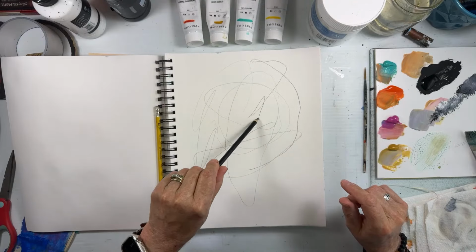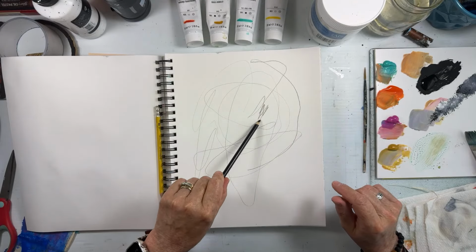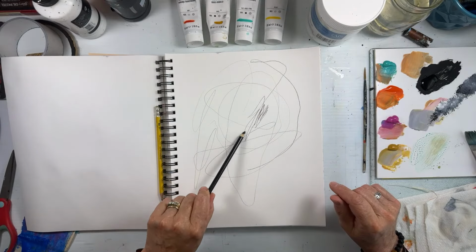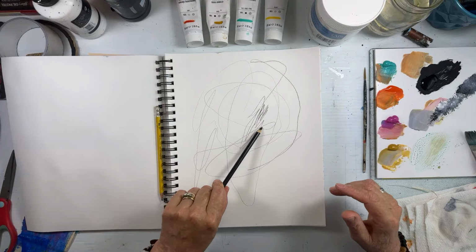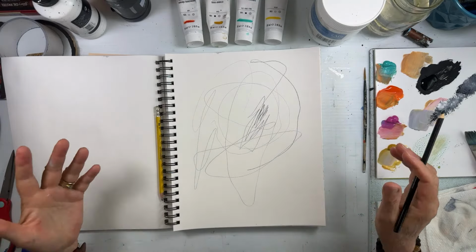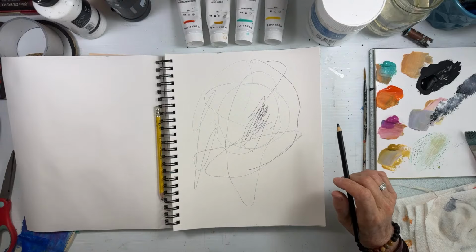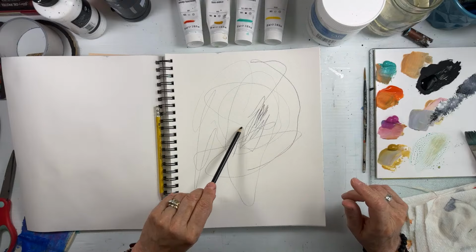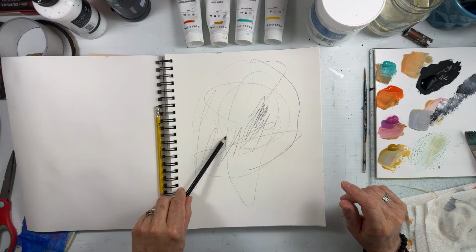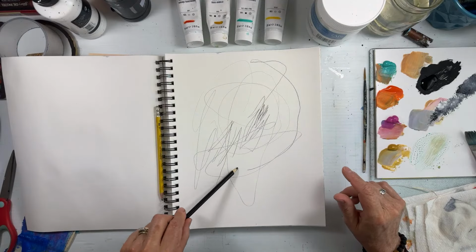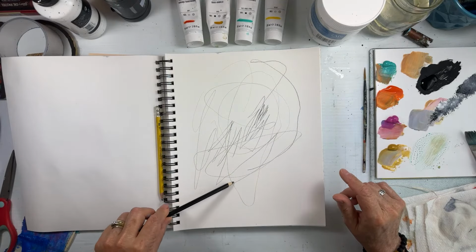But what I've noticed is I'm still not slowing down enough to really be present. This fast squiggling is fine if you're just doing a 10-minute exercise, but our marks need a lot more careful energy and presence. We need to notice them.